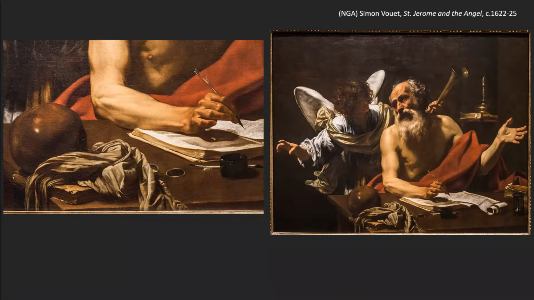This is a miraculous appearance. It's not a physical thing he's looking at. So the idea that he's taken off his glasses is he's no longer relying on his physical abilities. He's channeling the spiritual power of God into his work. And the image is meant to show that Jerome is doing the work of God. Right?